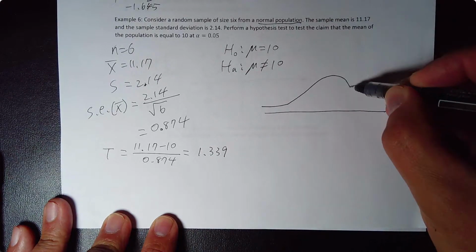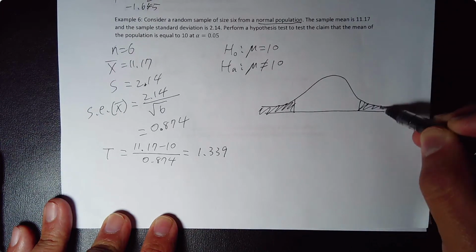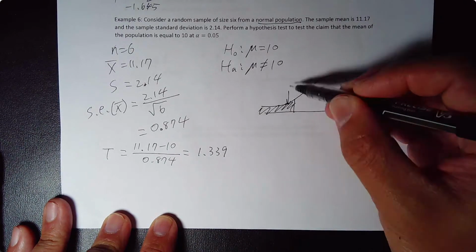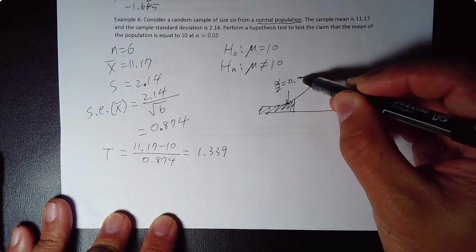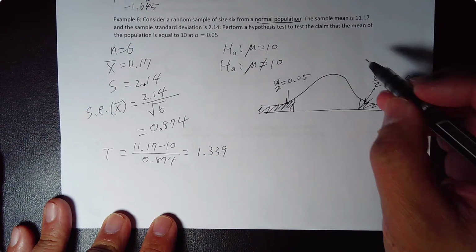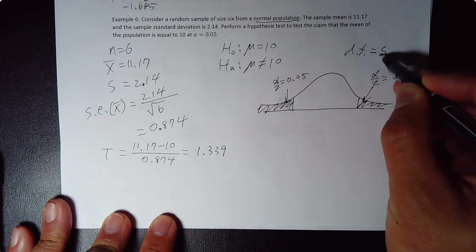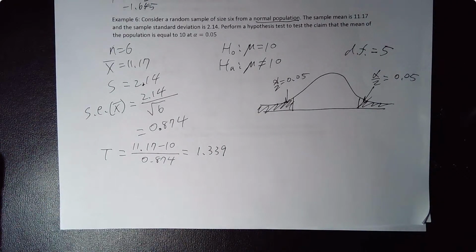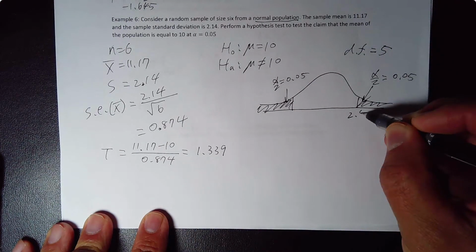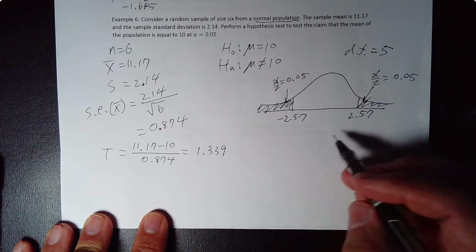This is a two-tail test, so I'm going to split my alpha into both tails. So each tail is going to get 0.05. Again, alpha here, 0.05. So that's going to be my critical value. Now, I need my degrees of freedom when I look up, because I'm using a t distribution. So my degrees of freedom, 6 minus 1, is going to be 5. So go ahead and use the app, look up the critical value, and what you should get is 2.57. Negative 2.57.